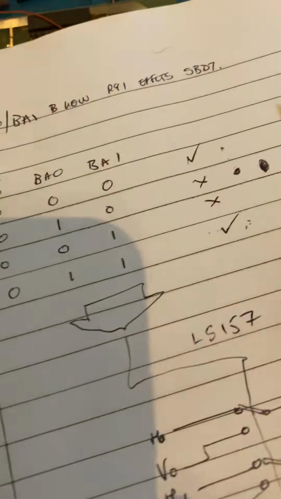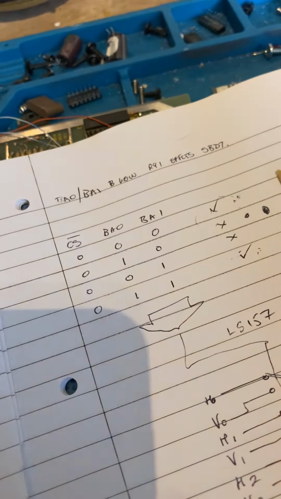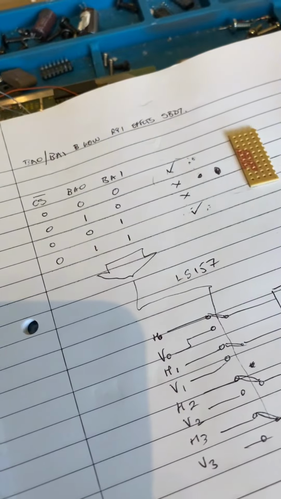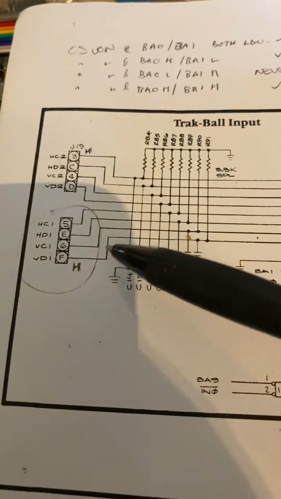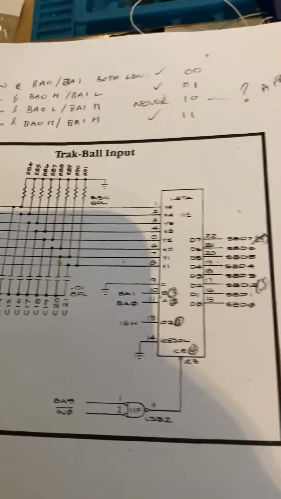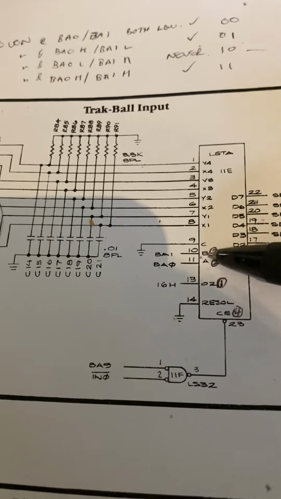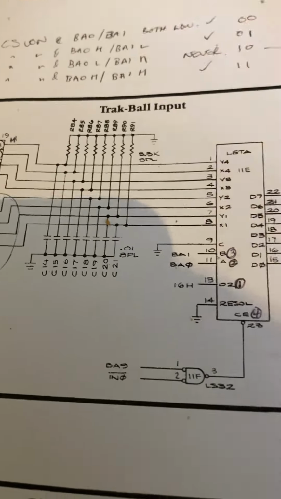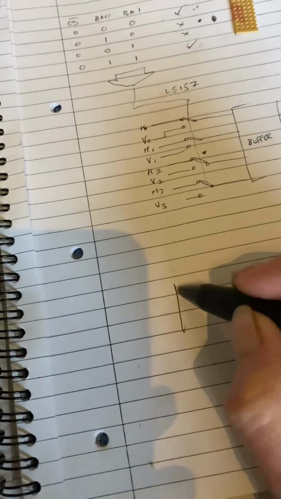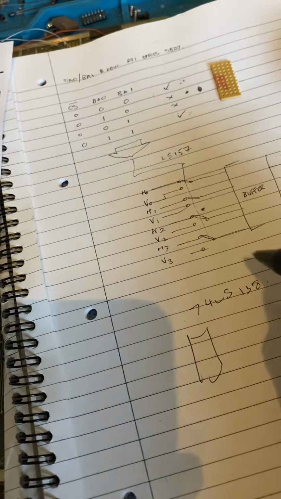So I'm going to go with these two, this configuration, BA0 and BA1. If I'm going to use this chip on another board, and this is effectively half of this LETA because it only reads one trackpad input, I'm going to have to build in some address decoding, which is jumper selectable, so that if somebody else decides they want to use both, they'd have to build two of these boards and change this address.